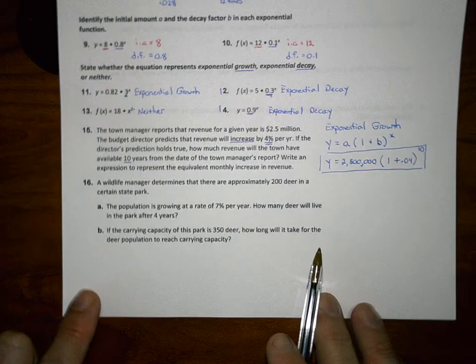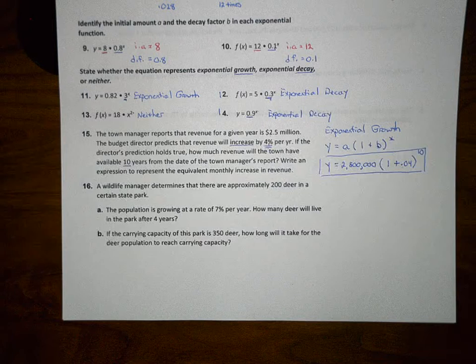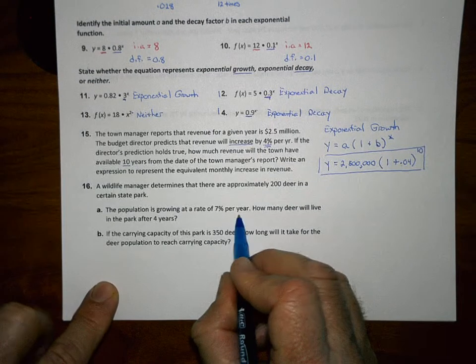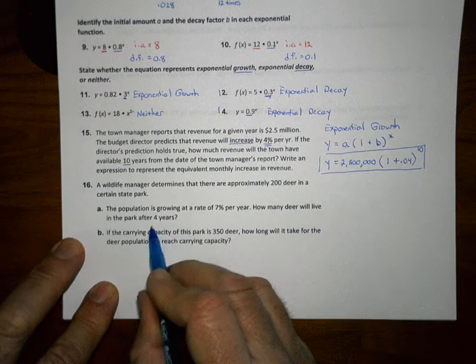Okay? Number 16, a wildlife manager determines that there are approximately 200 deer in a certain state park. The population is growing at a rate of 7% per year. How many deer will live in the park after 4 years?